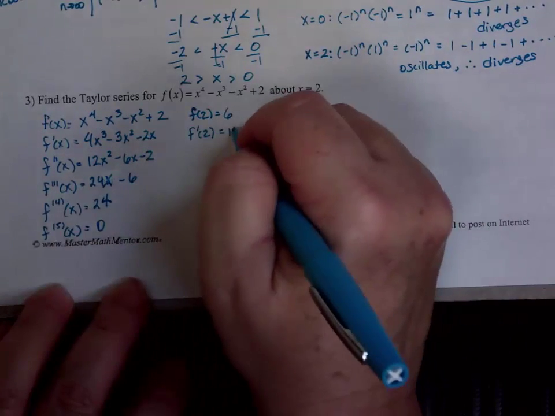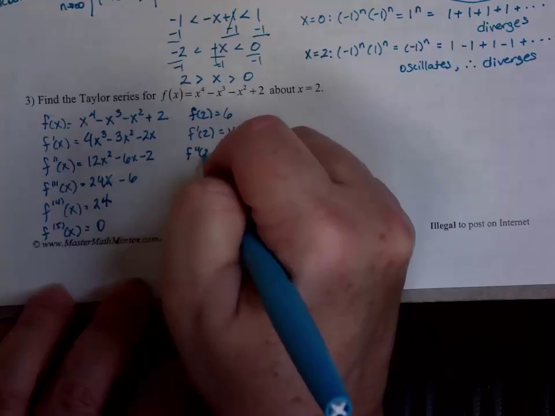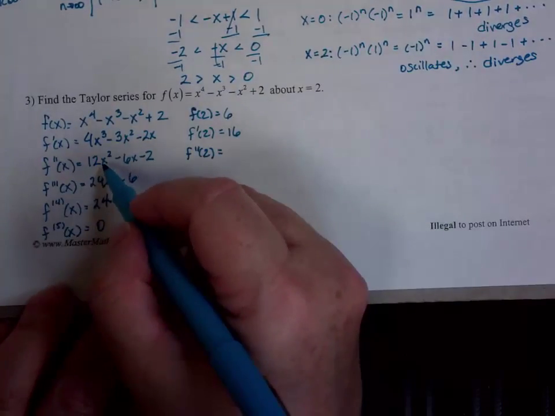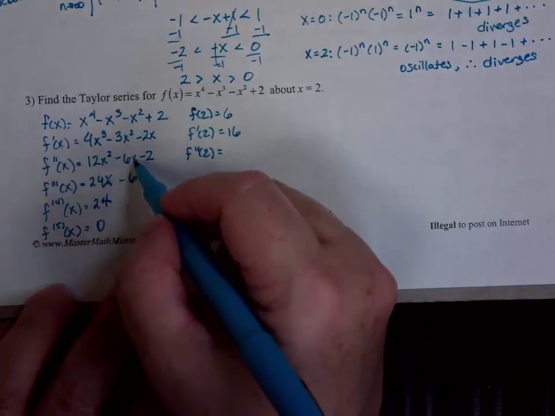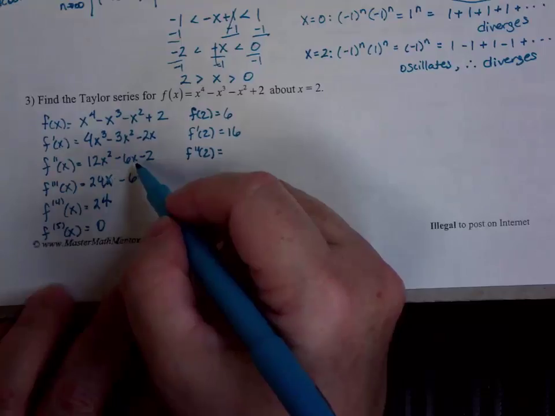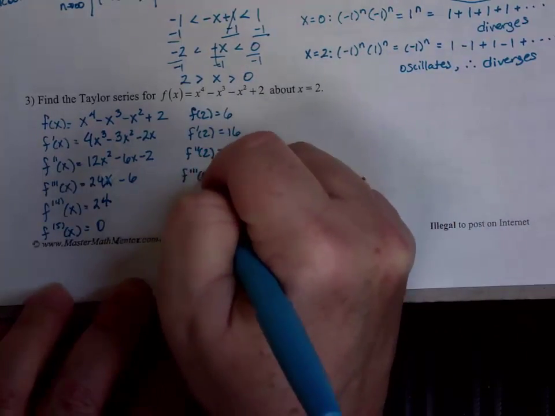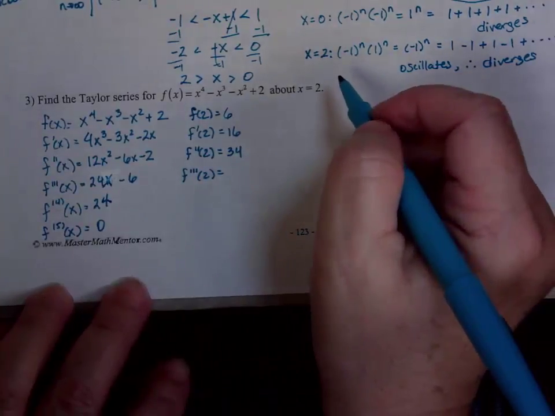Okay, double prime gets a little bit easier. 4 times 12 is 48. Minus 12. 36 minus 2 is 34. 24, 2 is 48. Minus 6 is 42.